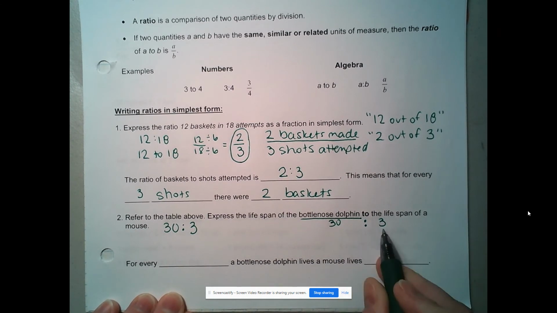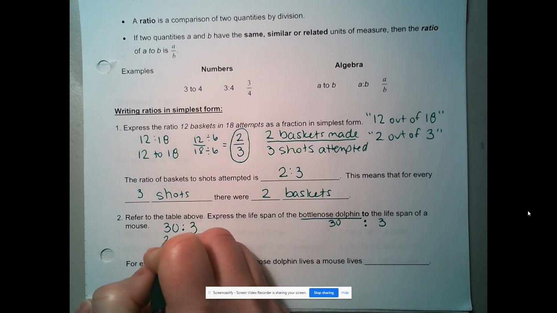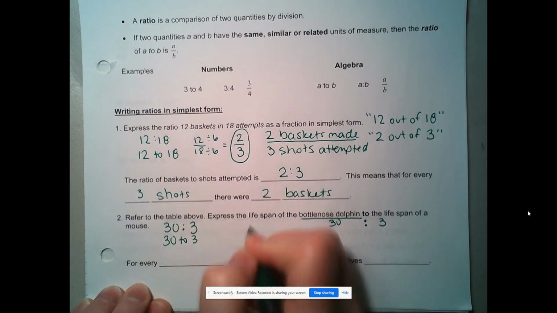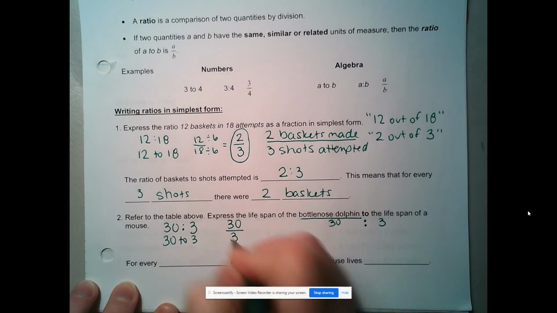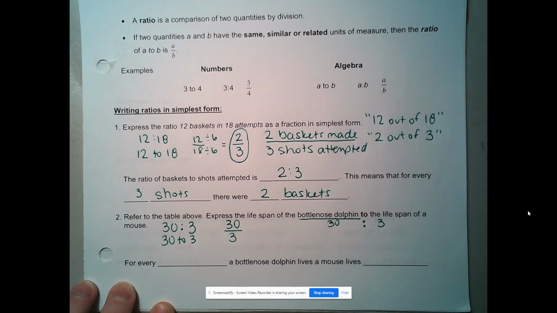So they have to stay in the same order in the sentence as they do when we write it as a ratio. So we can also say 30 to 3, or we can write it as a fraction, 30 over 3. Now, I know in elementary school, they always talk about which number goes where when it's a division or a fraction, and that gets thrown out when we start talking about rates and ratios. You have to have a consistent order.